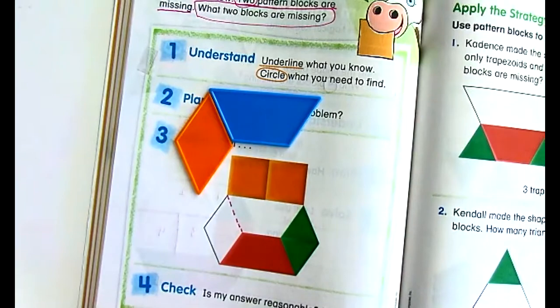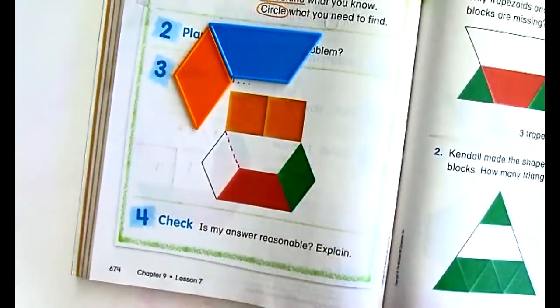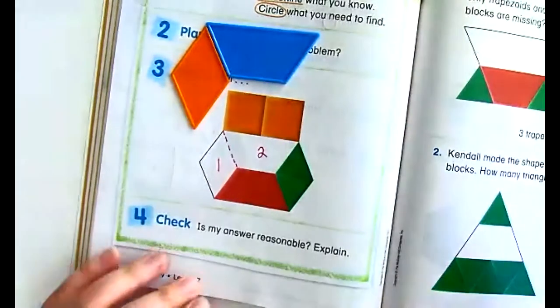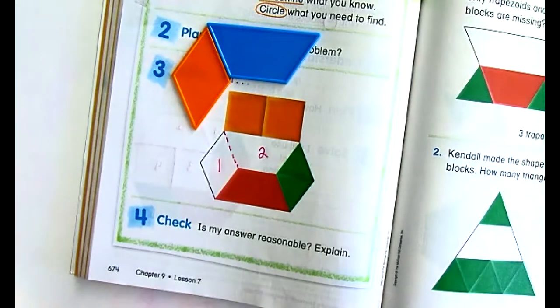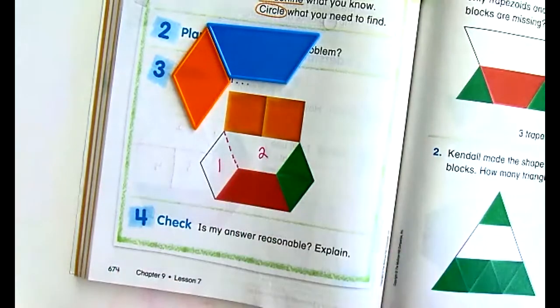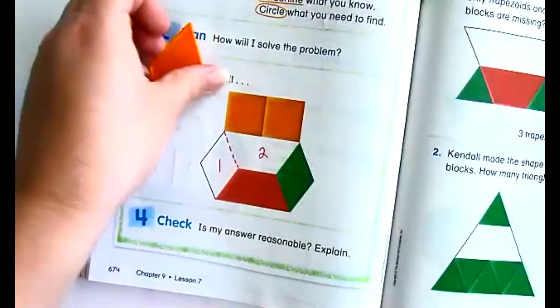So let's see, number 4, check my answer for reasonability. Is this reasonable? So the problem said 2 pattern blocks were missing, 1, 2. So yeah, I did use my 2 pattern blocks. So does my answer make sense? Did I complete Angel's composite shape by using only 2 pattern blocks? Yeah, I did. So it looks like my missing shapes were a rhombus and a trapezoid.